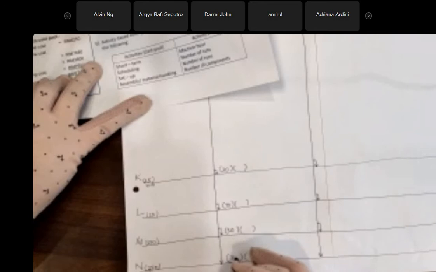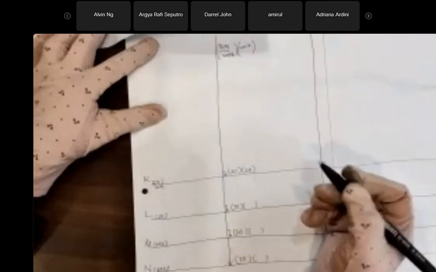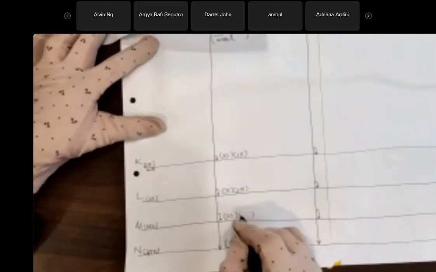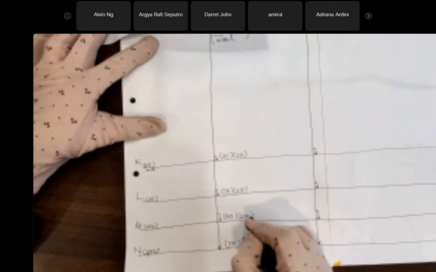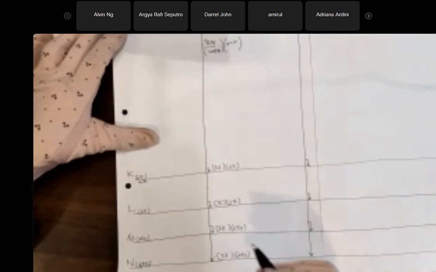What is the unit? We copied it here. This is the unit: 25, 25, 250, 250. So RM per unit times unit, and you get RM.